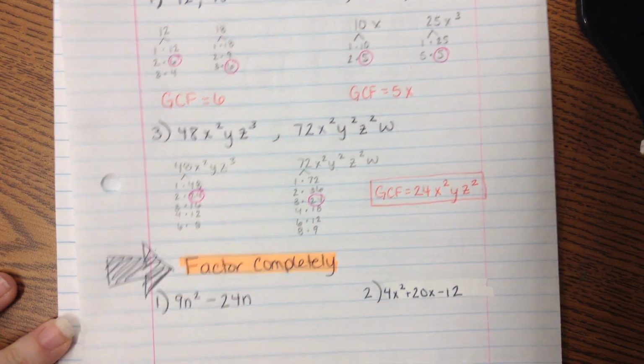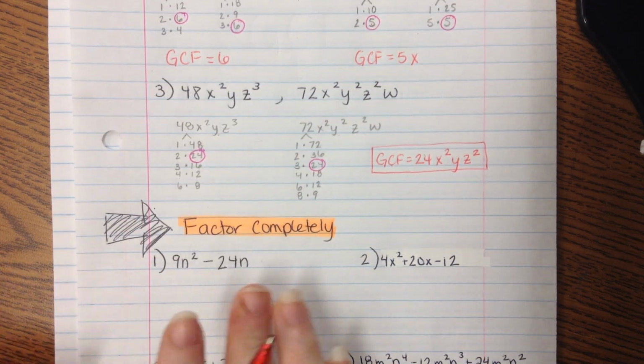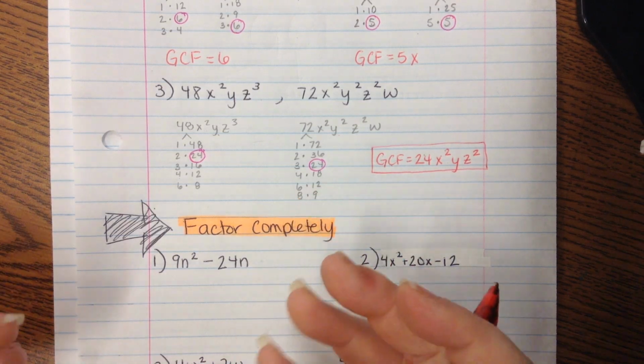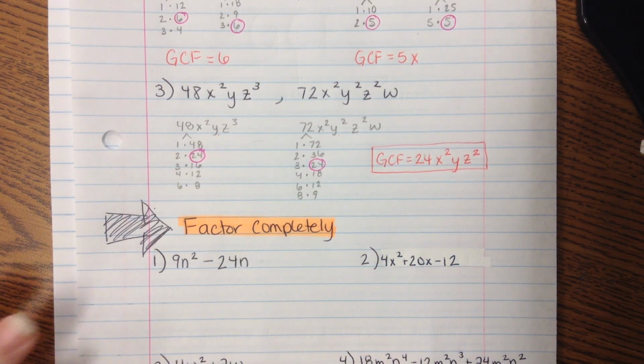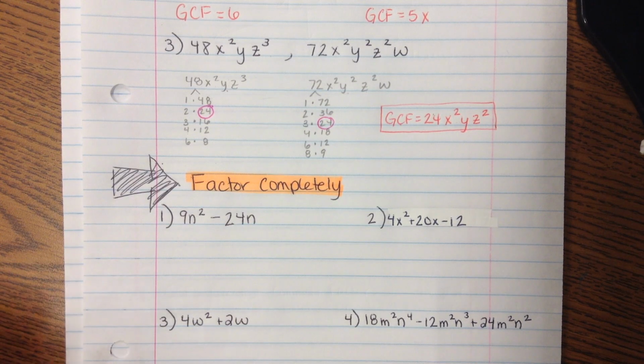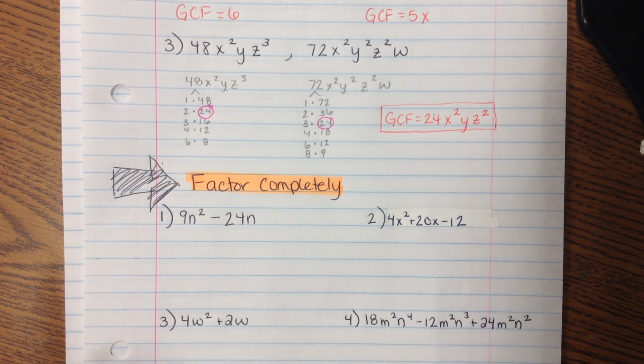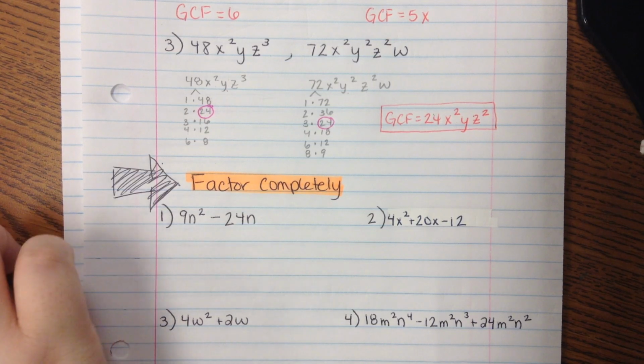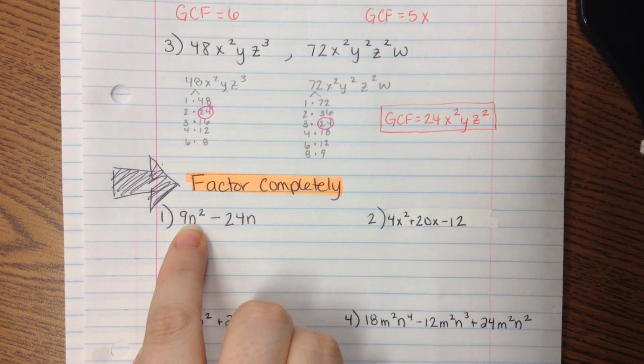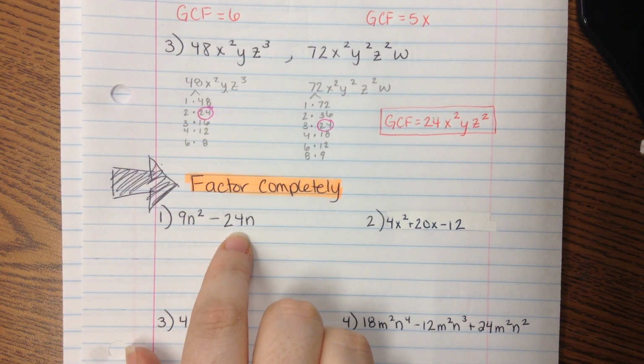Finding the GCF is the first aspect of it. Then what we'll do, once we find the GCF, we'll actually factor it out of the problem. So this is where we're going to factor completely. Always, no matter what, every first step you do is your GCF. So we need to find our GCF of 9n squared and 24n.